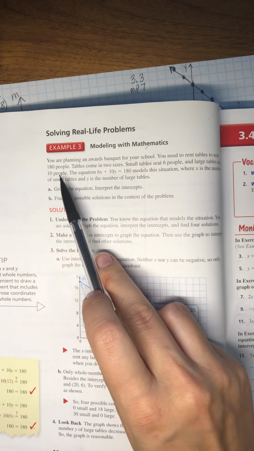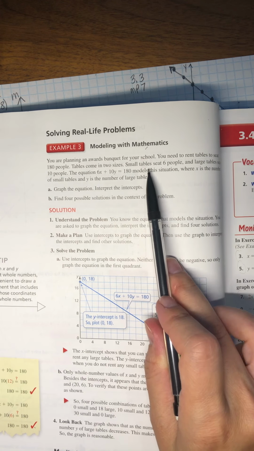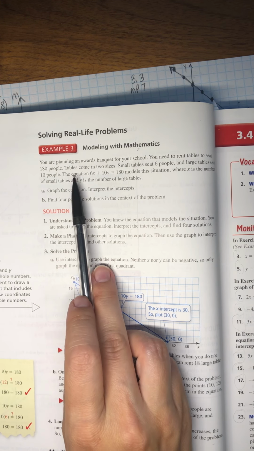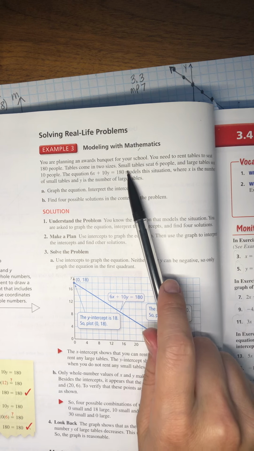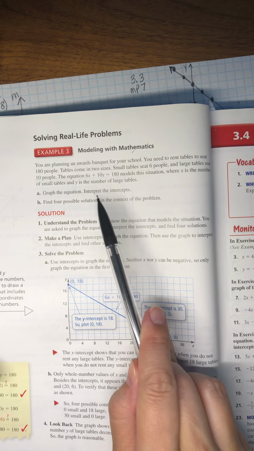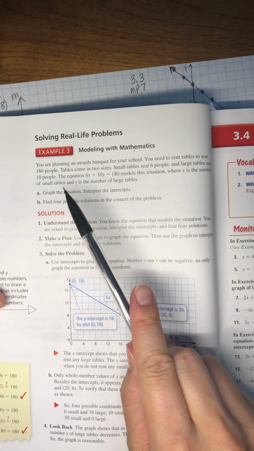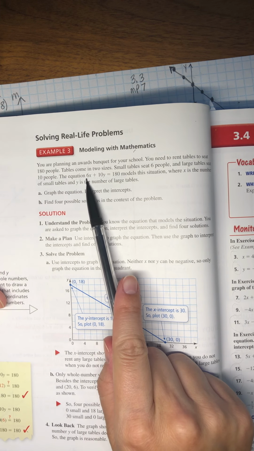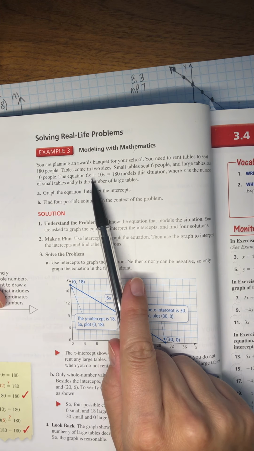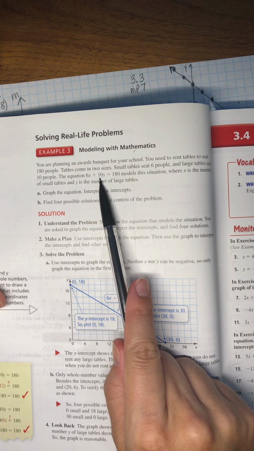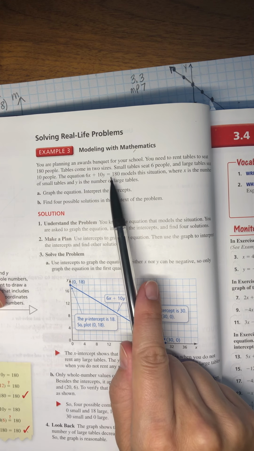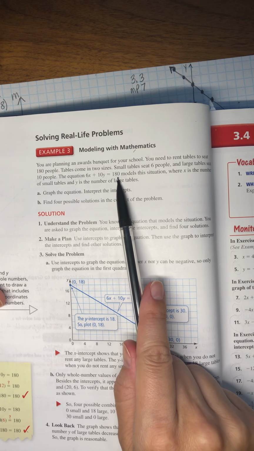So in this example, it says you are planning an awards banquet for your school. You need to rent tables that seat 180 people. Tables come in 2 sizes. A small table seats 6 people, and a large table will seat 10 people. So look at how they wrote the equation. It's 6 people per small table x plus 10 people per large table y equals a total of 180 people.